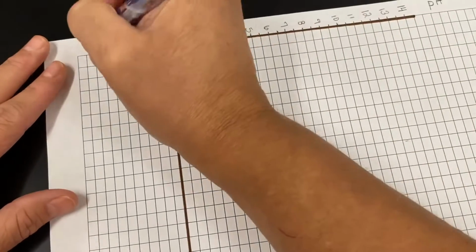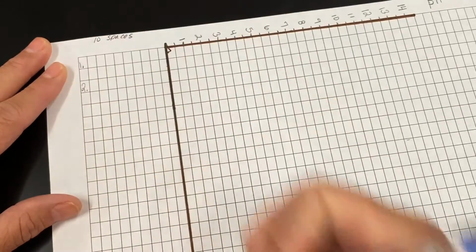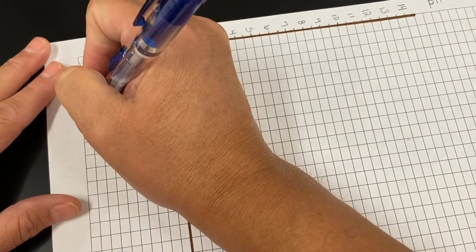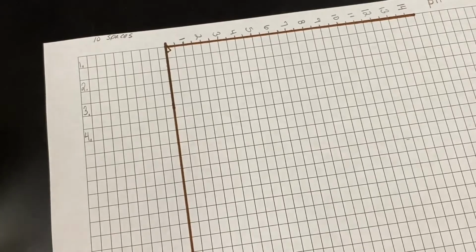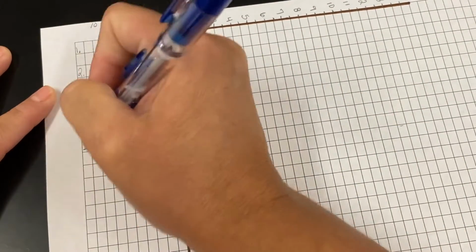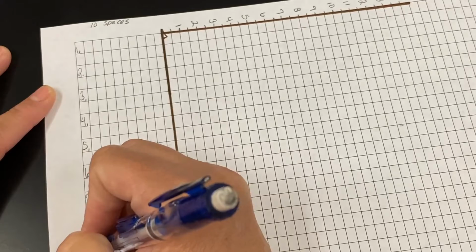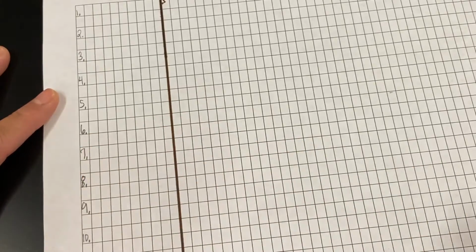So I'm gonna number it 1, skip a space, 2, 3, skip a space, 4, every other space I'm skipping until I have all 10 numbered. That's what my paper looks like.